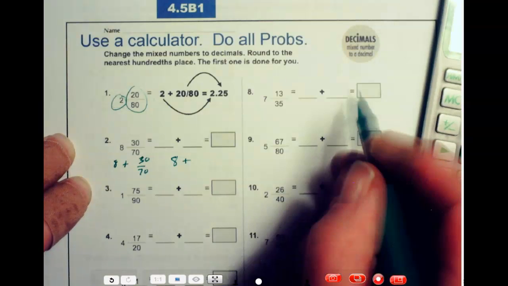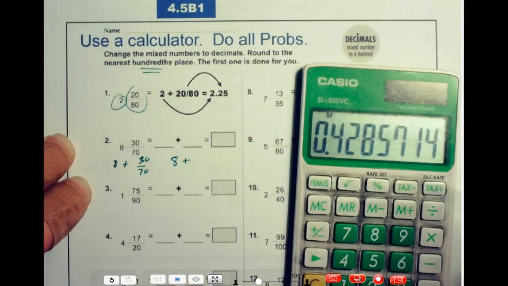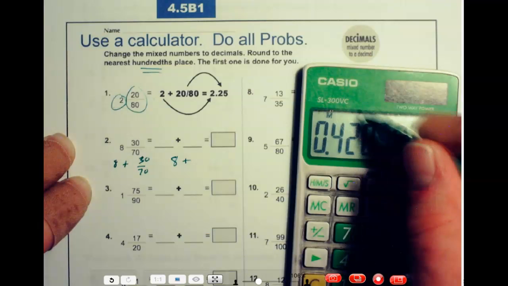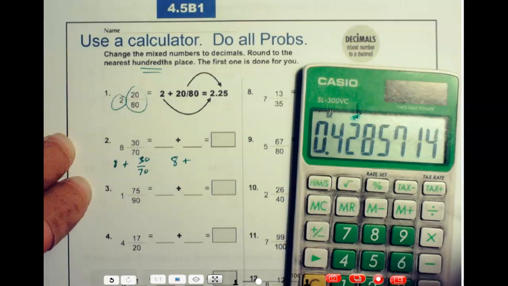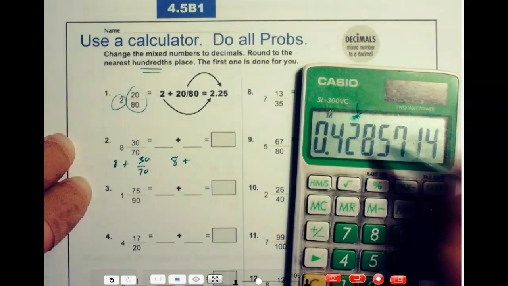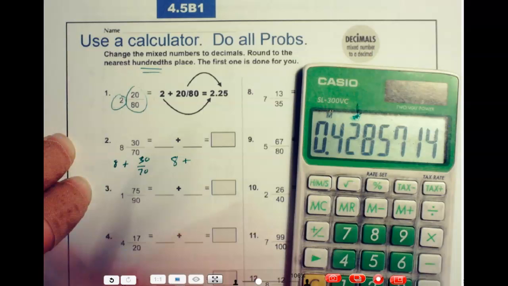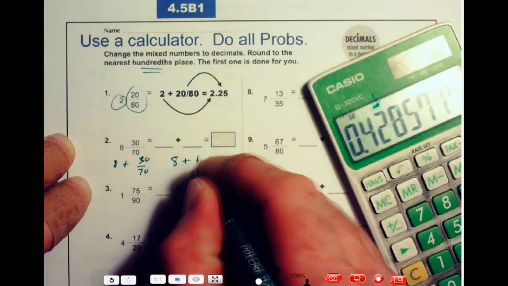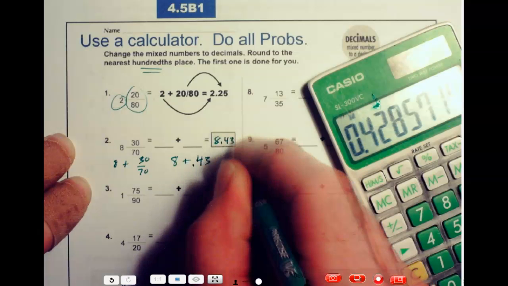So let's take a look. Decimals to a mixed number. Let's round to the nearest hundredths place. That's what they're asking. So if we look at it, we have 0.428. Well, this is the hundredths space right here. I'll just leave that marked on my calculator. And we look next door, and we have an 8. So we can bounce that up to 0.43. So 8 plus 0.43 equals 8.43.